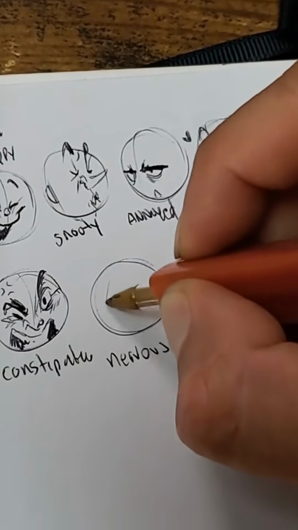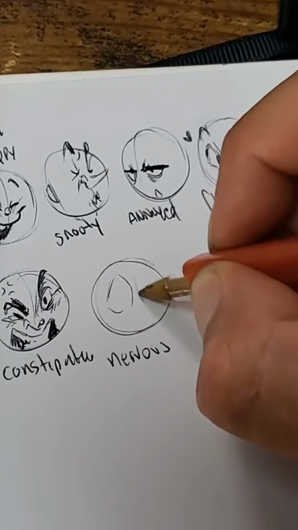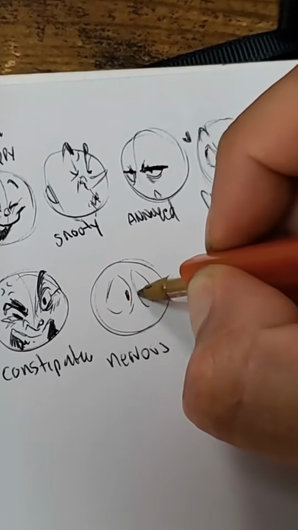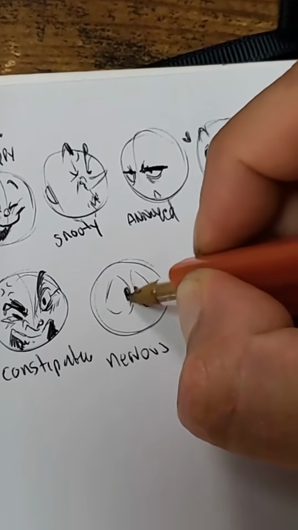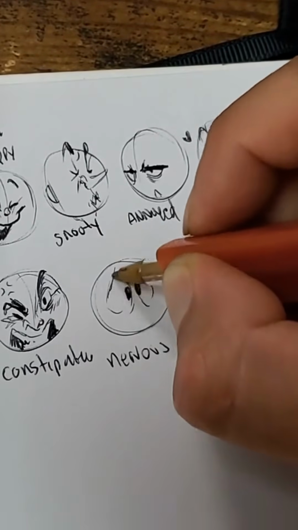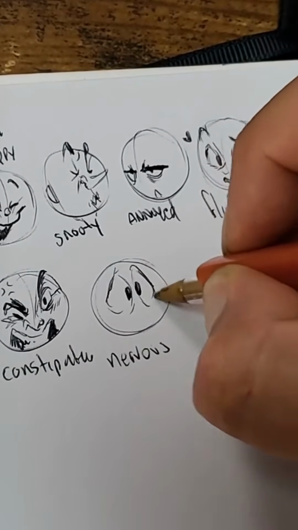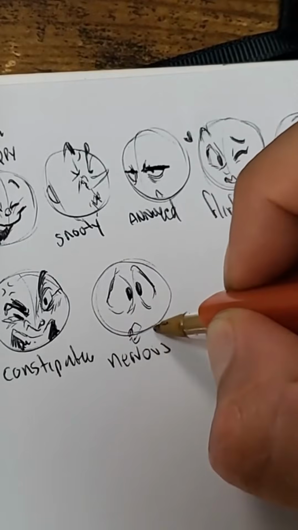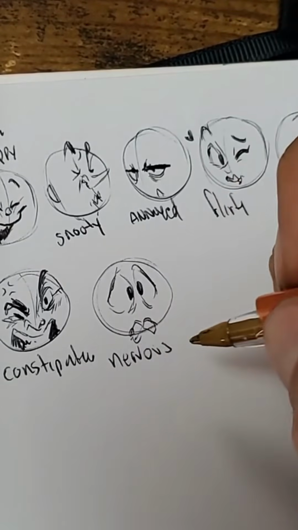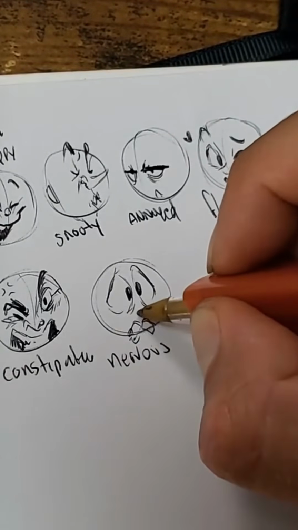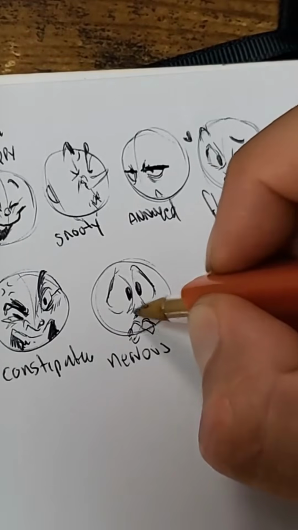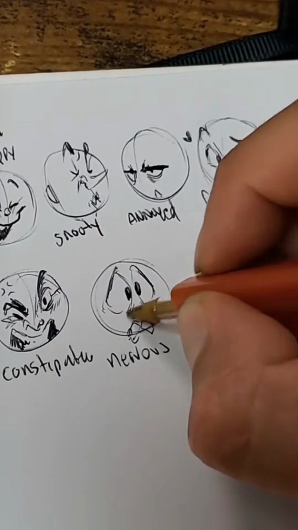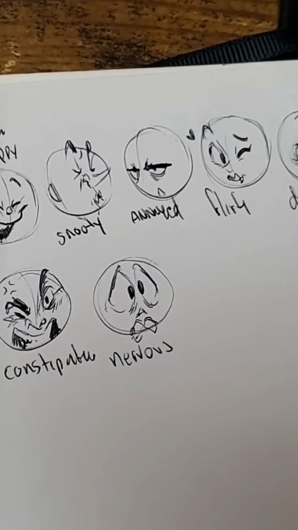It's kind of like being surprised, but with your eyebrows to the side, and it normally comes associated with facial and hand positions. So worried and nervous would be very close together when it comes down to it.